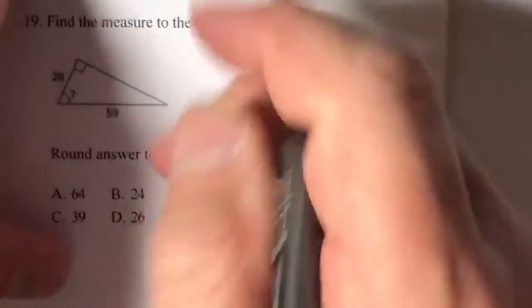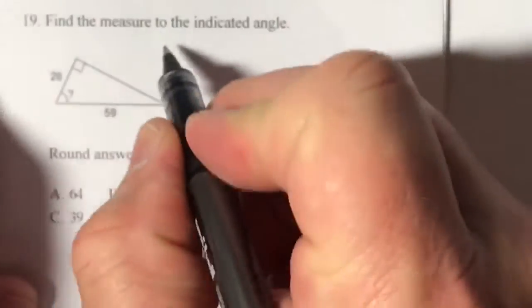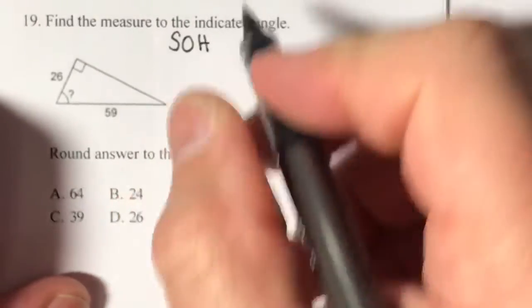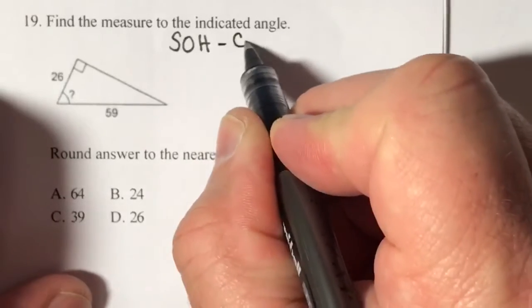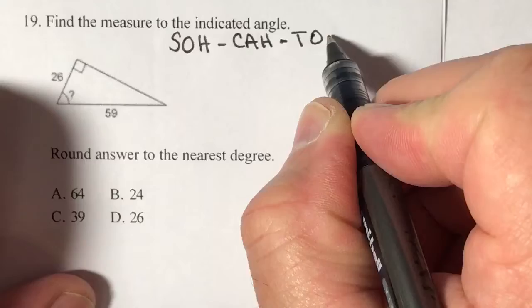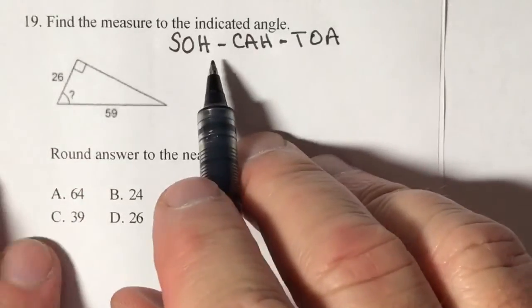Get in the habit of writing down the acronym SOHCAHTOA. Okay, SOHCAHTOA. Then come over here.